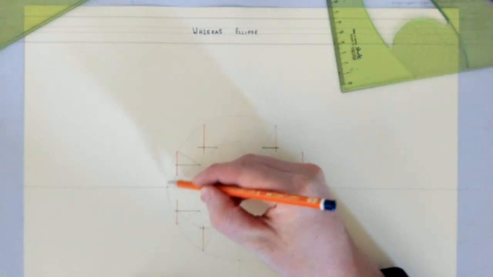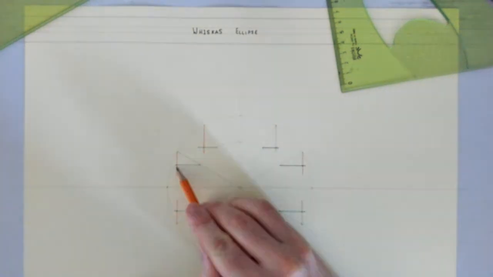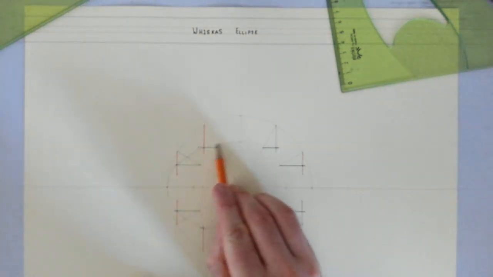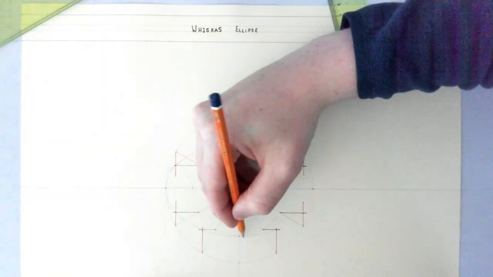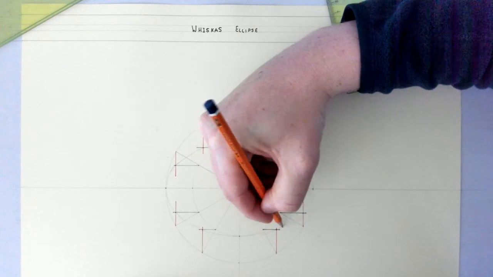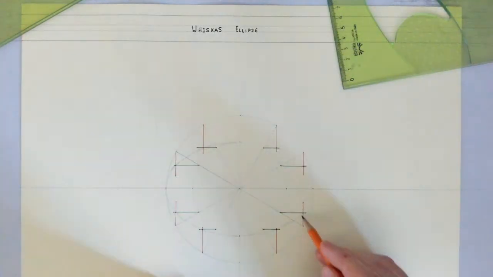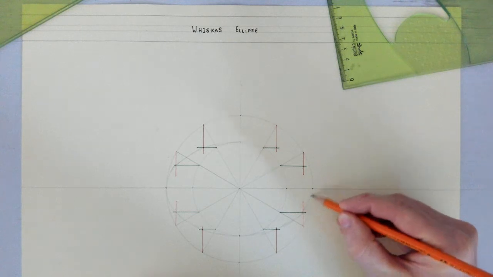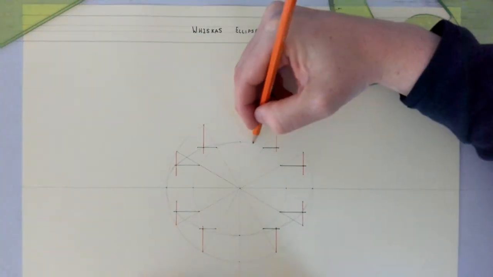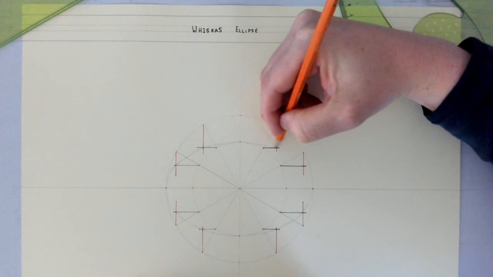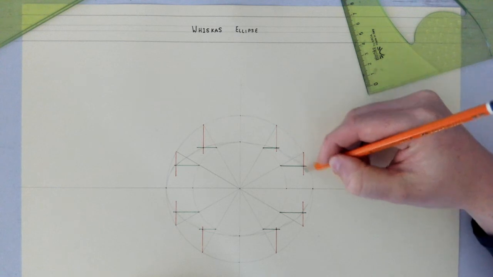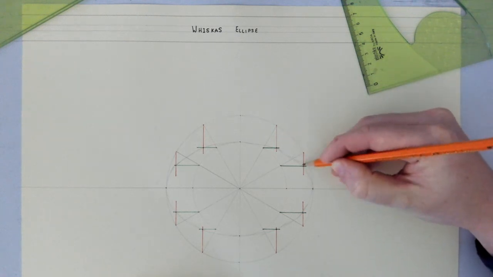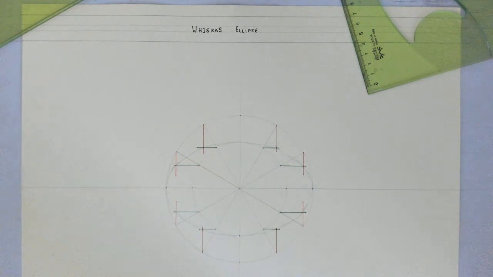Make sure the edges are curved. Okay, so that's our ellipse.